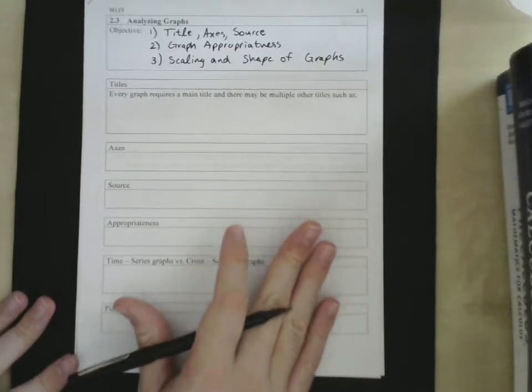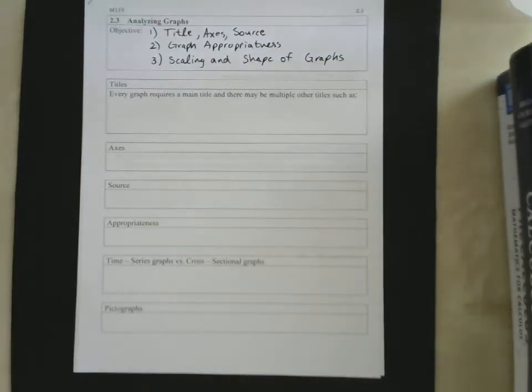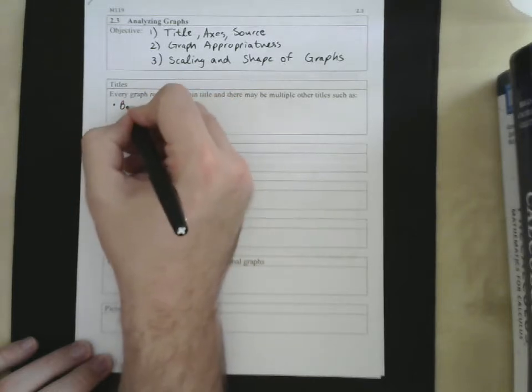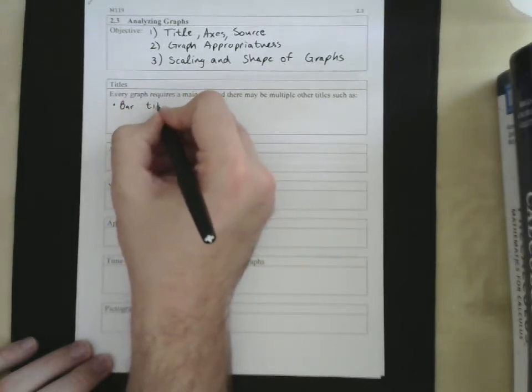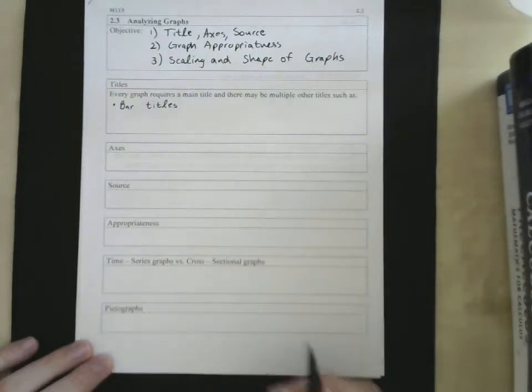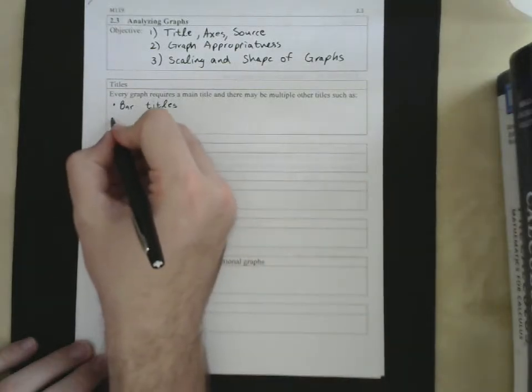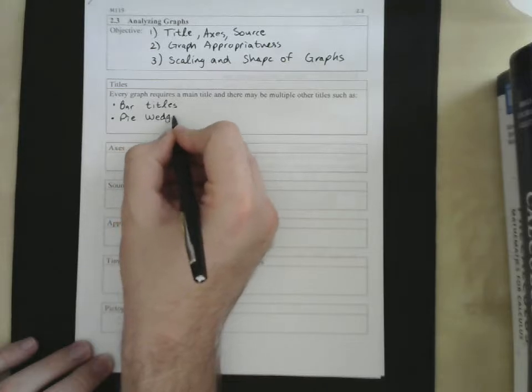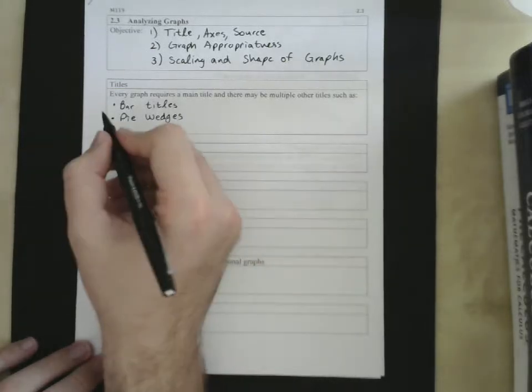So, when you're making a graph or a chart, every graph requires a main title, and there may be multiple other titles. So, for instance, you could have in a bar graph your bar titles. They all need to be titled somewhere. On a pie chart, you need your pie wedges to be titled, so people know what they are.